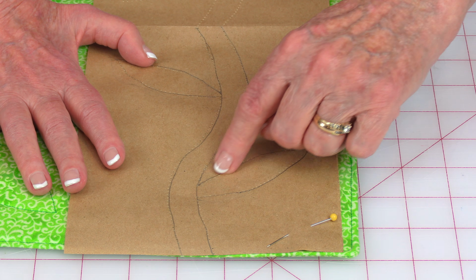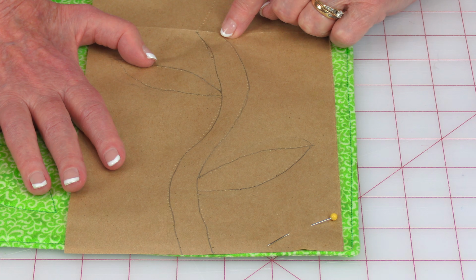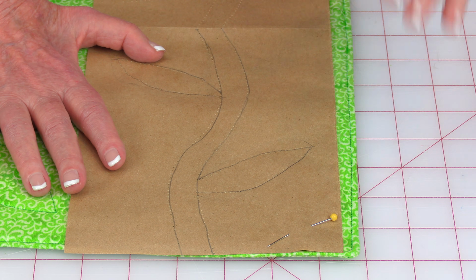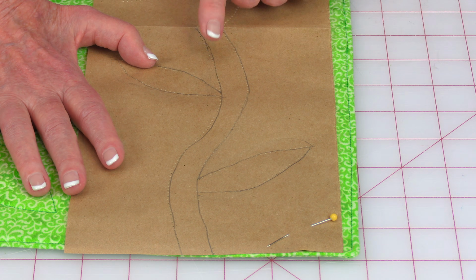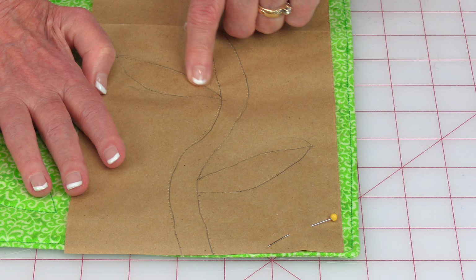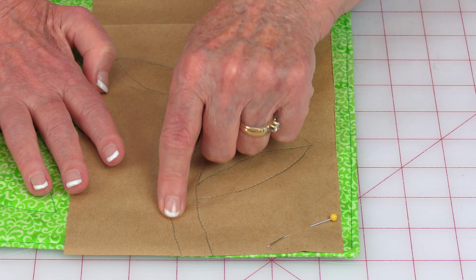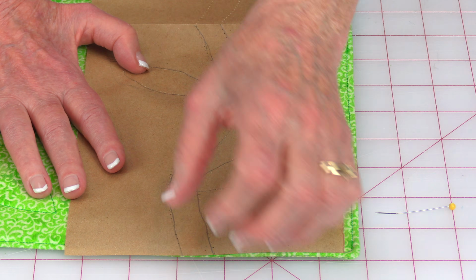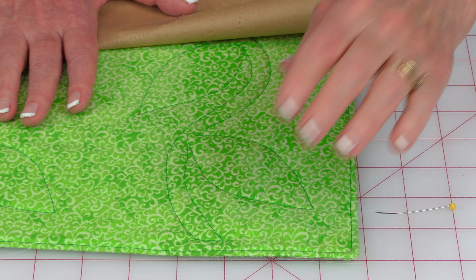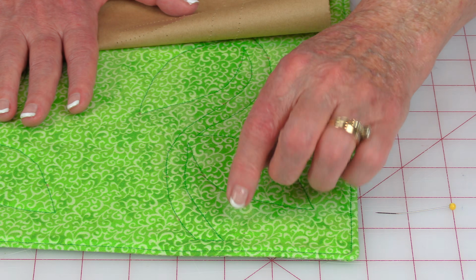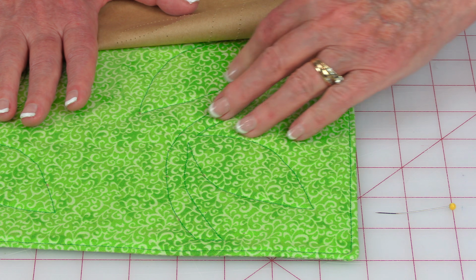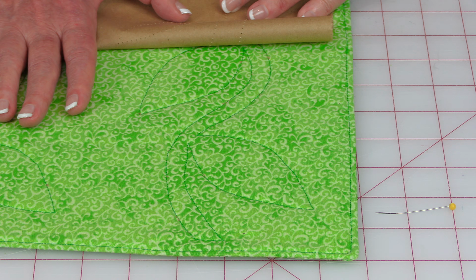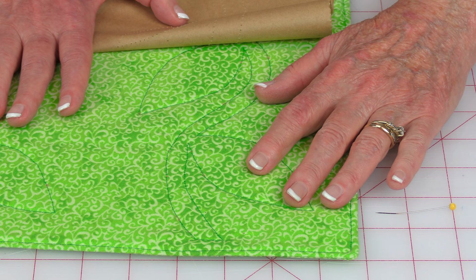Stitch along here, all the way up this side, all the way down the table runner. Then you're going to turn it around, and then you're going to stitch down the other side, all the way around and down through here. Then when you're done stitching, you just tear the paper off. So after you remove the paper, you're going to see your stitch design is here. So that's how you transfer the design from your paper onto your fabric.